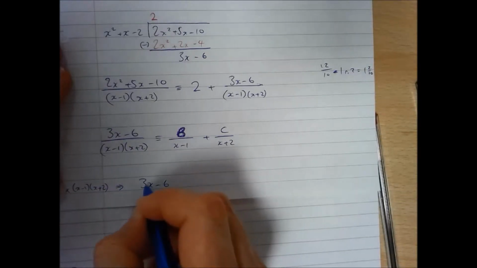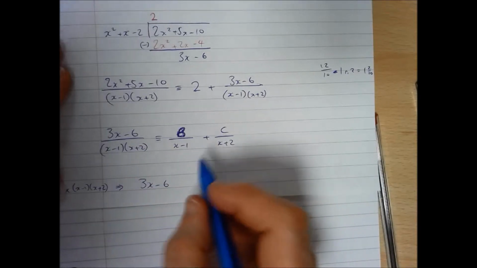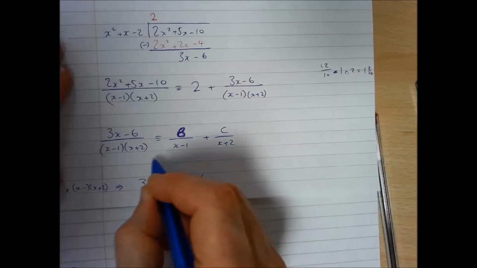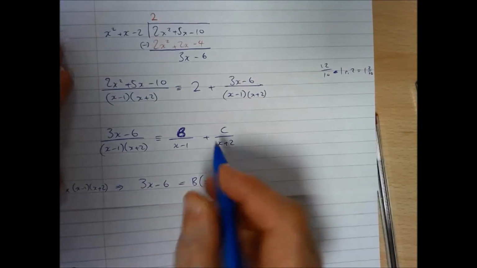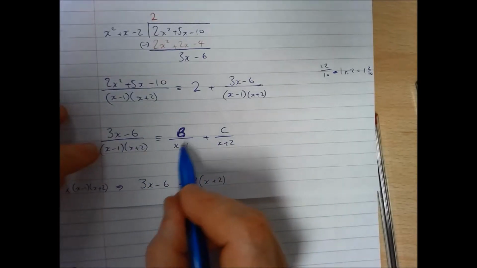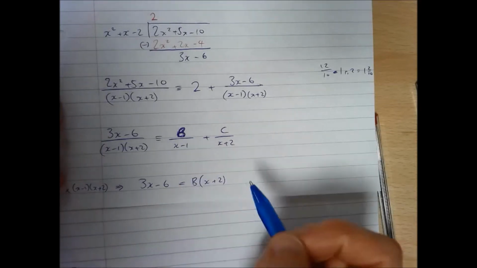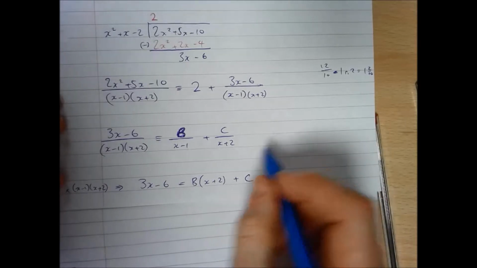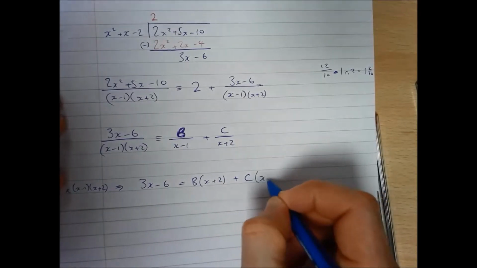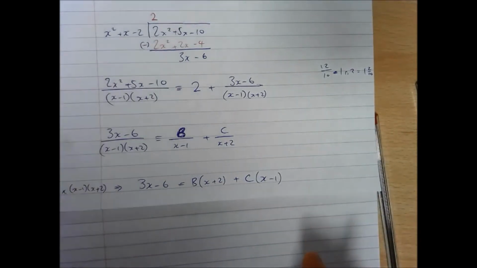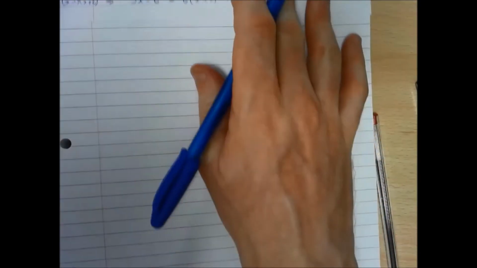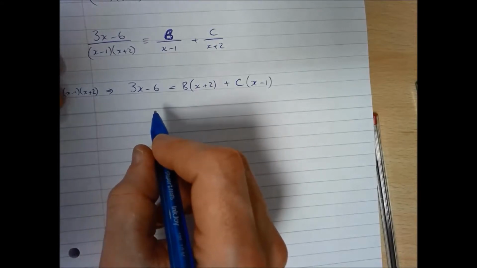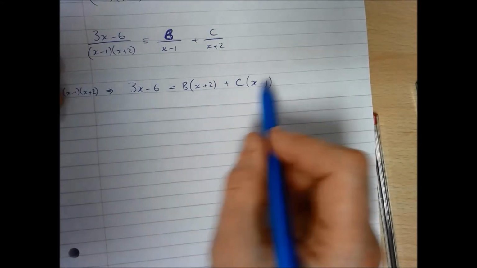We're going to multiply through by the whole denominator. That's going to get rid of the whole denominator on the left, leaving just 3x minus 6. And then on the right, we've got b times x plus 2, because the x minus 1s would cancel. If you're multiplying this by the x minus 1, it would cancel. You're also multiplying by x plus 2 though, so that appears. For c, the x plus 2 would cancel, but the x minus 1 would appear.